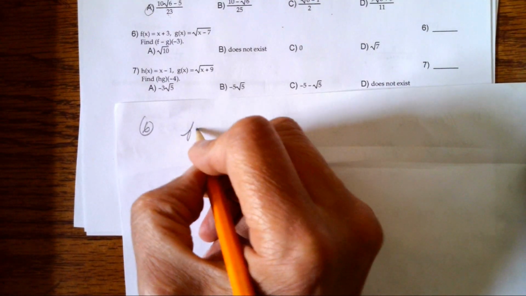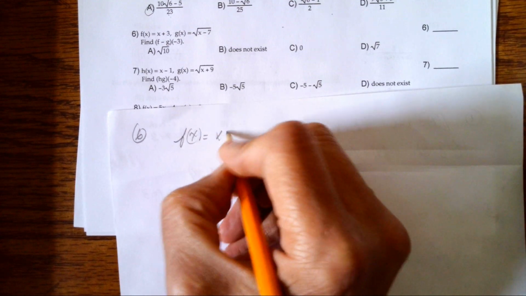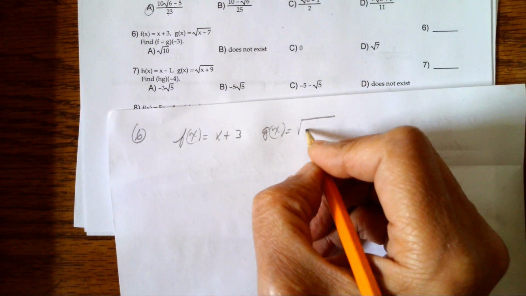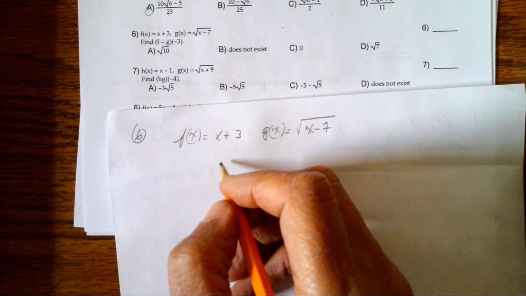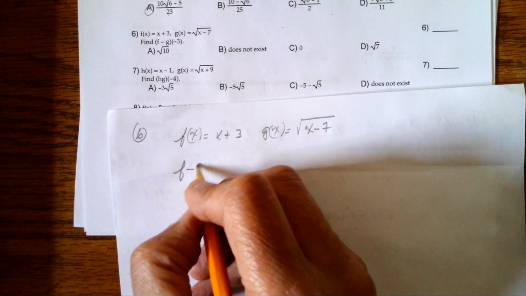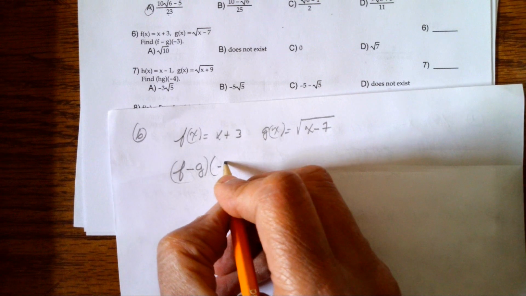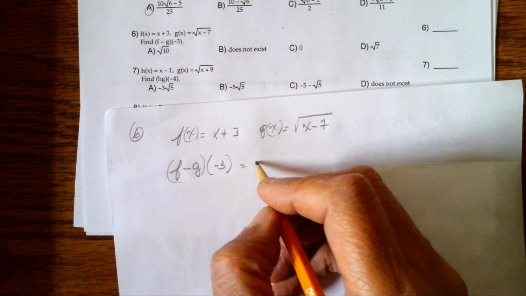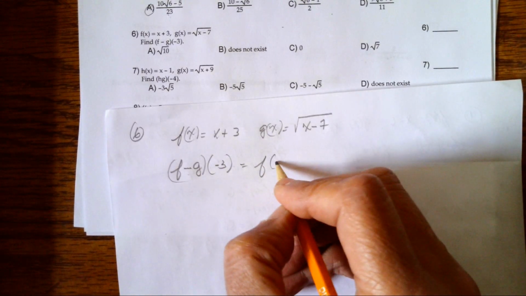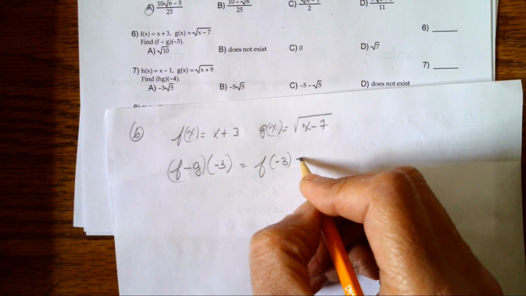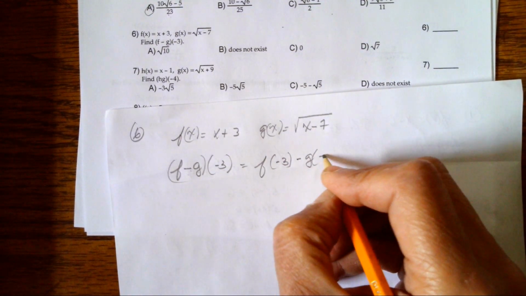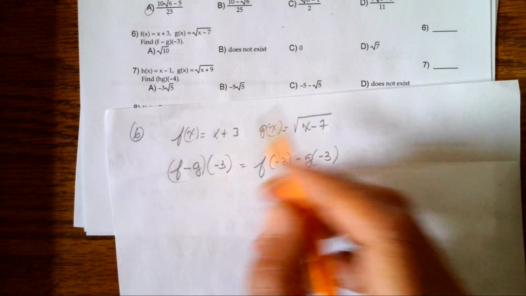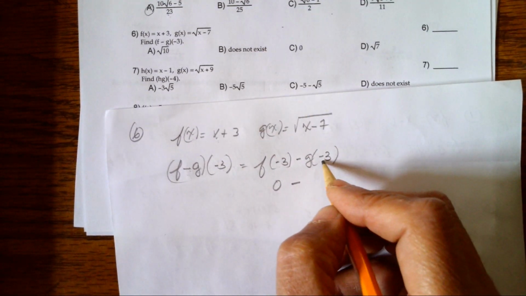f of x is equal to x plus 3, and g of x is equal to radical x minus 7. He wants me to calculate f minus g of negative 3. By definition, this translates to f of negative 3 minus g of negative 3. In the f function, replacing x with negative 3 gives negative 3 plus 3, which is 0, minus g of negative 3.